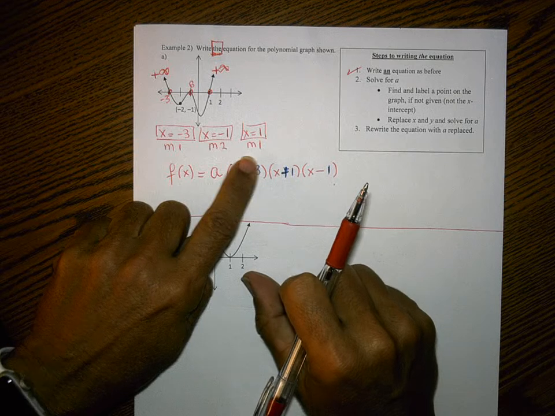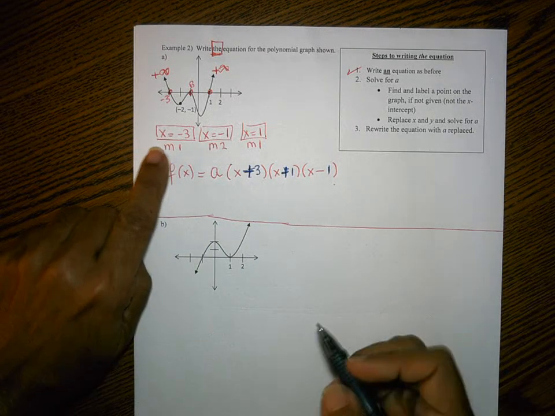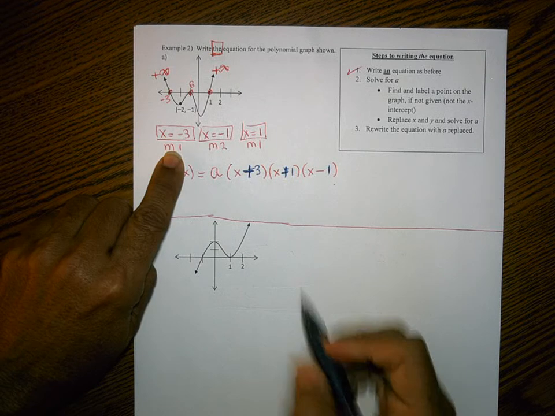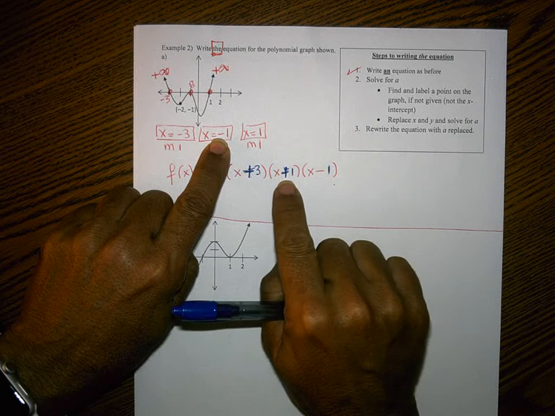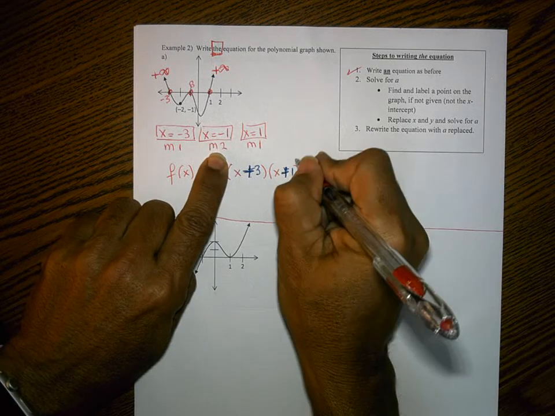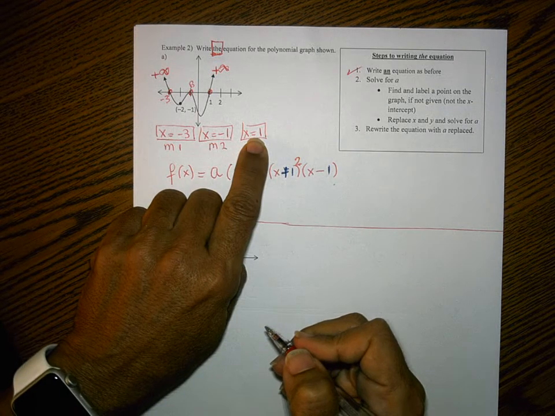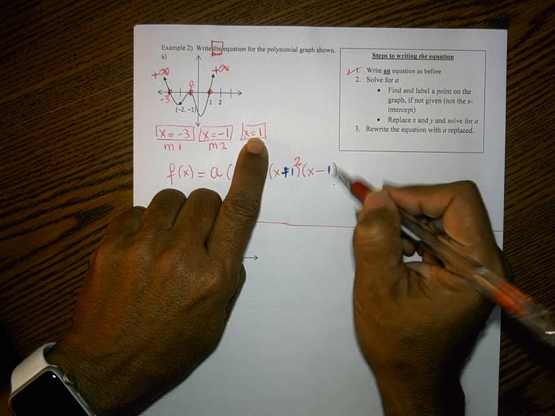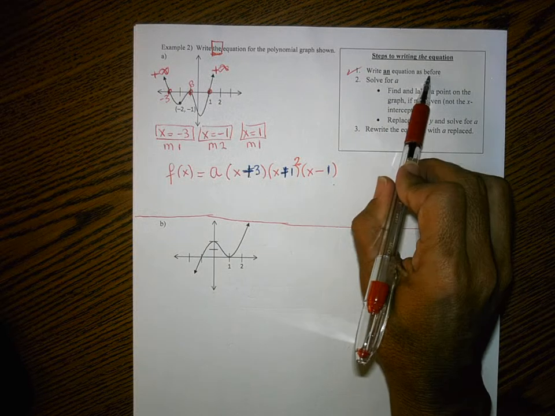Now let's not forget the multiplicity according to the factor. The negative 3 has multiplicity 1, so we leave it alone. The negative 1, when we brought it, became positive 1. It has multiplicity 2, so we need to put the multiplicity here, squared. And the x equals 1 became a negative 1, multiplicity 1, so we leave it alone. So that's the work for an equation as before.